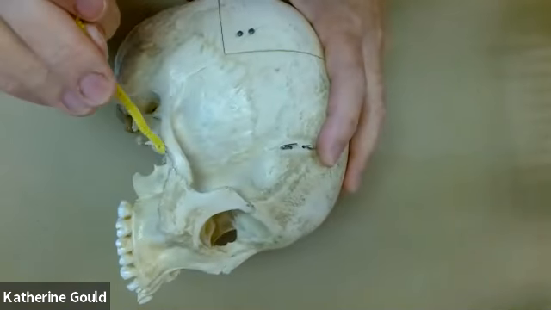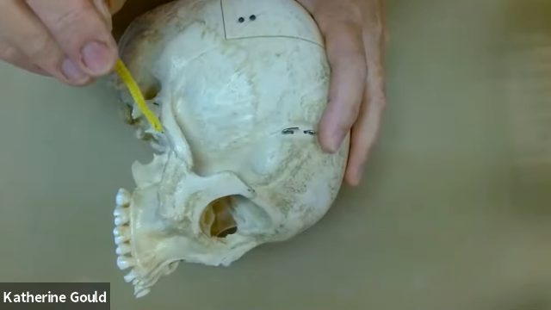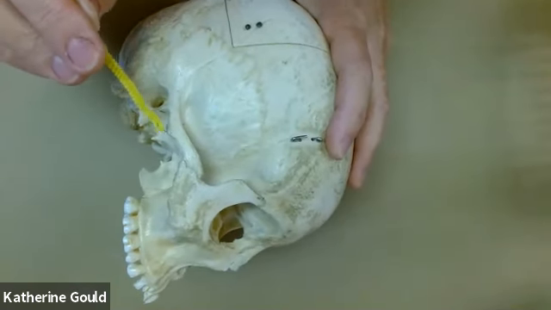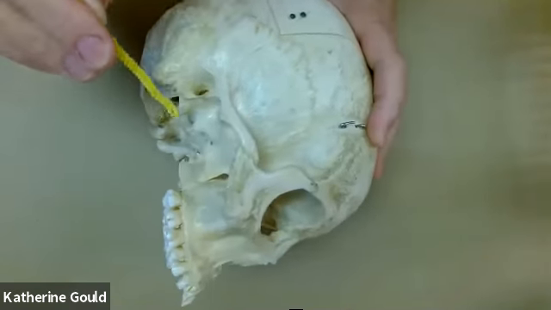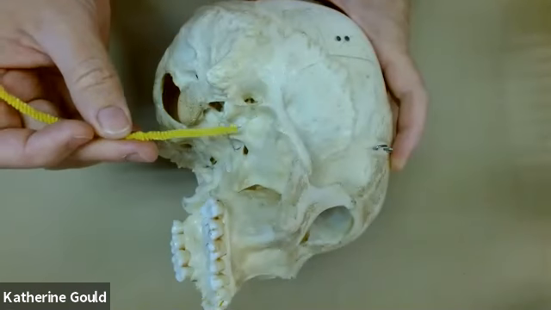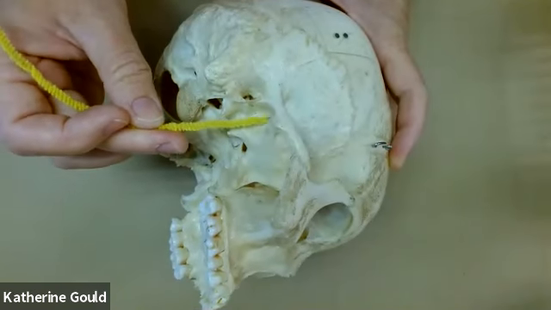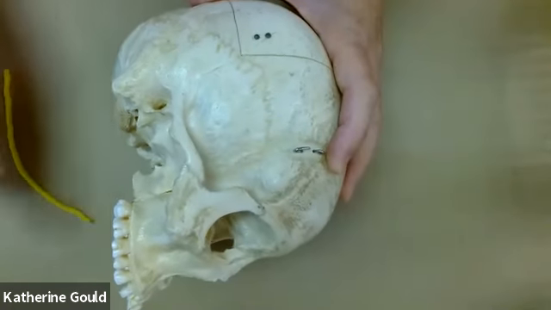We can also see right here the articular tubercle. That is a little bump that's going to help articulate with the mandible. And then under here, better seen from the inferior view, we can see the mandibular fossa. Okay, so those are the lateral markings that you need to know.